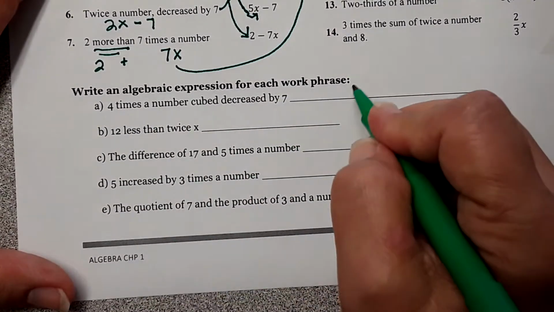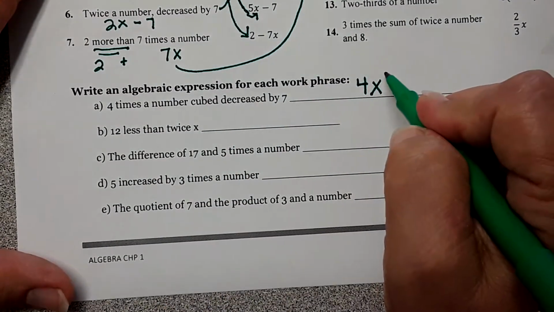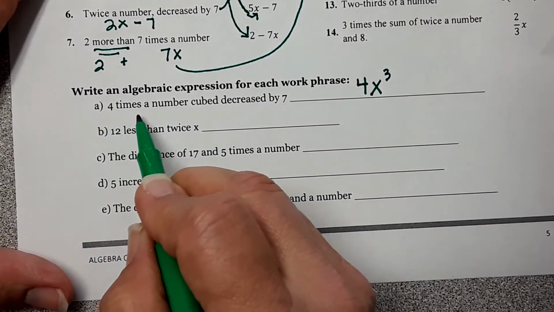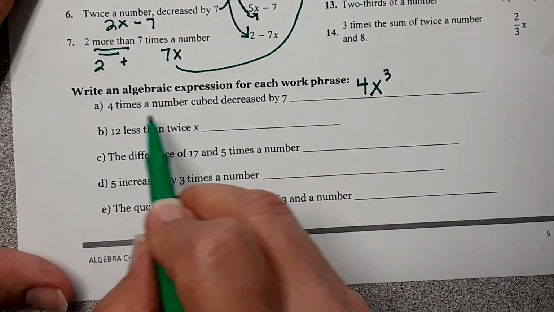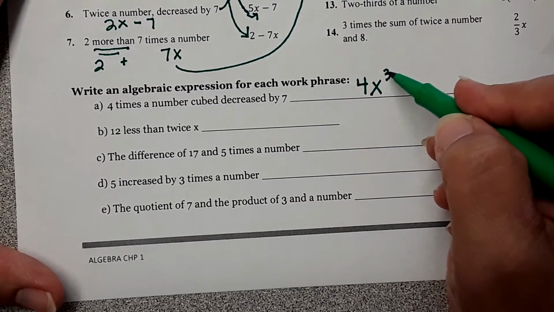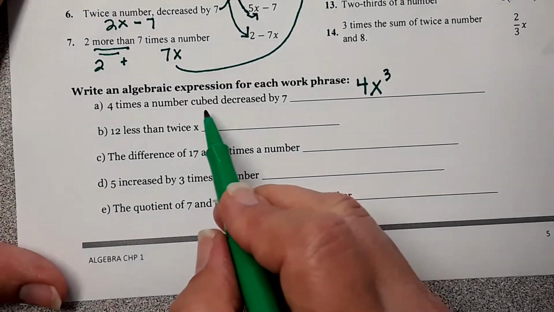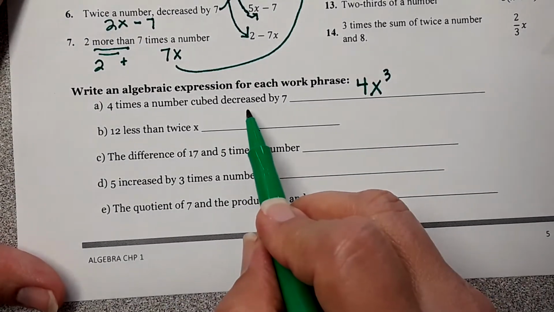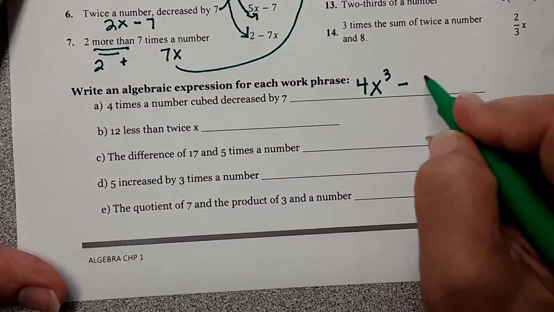So 4x what? So 4x cubed. So what number am I going to put there? 3. Why are you putting 3 there? Because see where it says cubed? It says 4 times a number cubed. So this number is cubed. That means you have to put a 3 as an exponent. So it has to be 3? Yes, because that's what cubed means. Squared is 2. Yes, squared is 2. Decreased would be subtract by 7, and then we put 7.